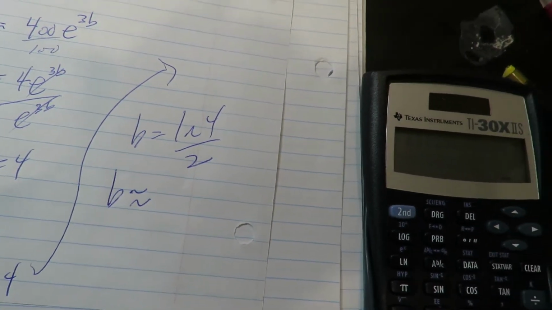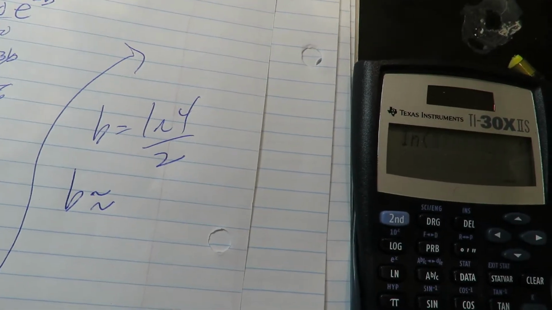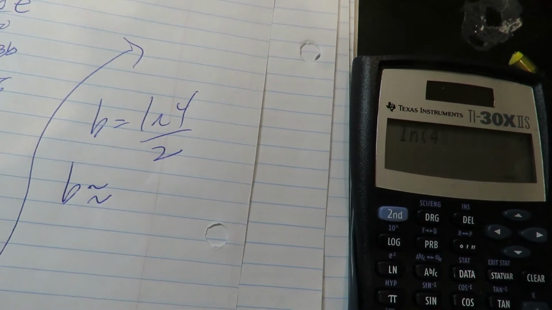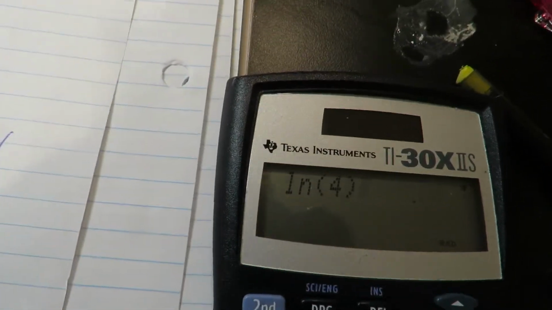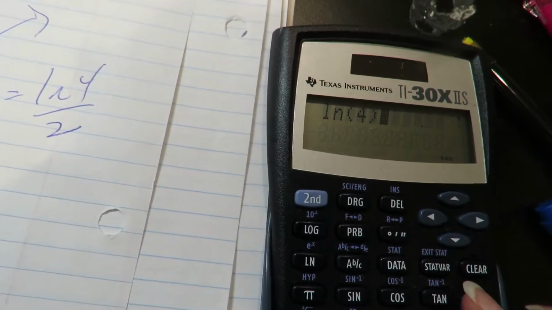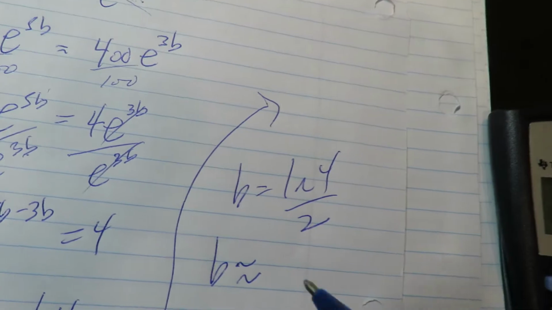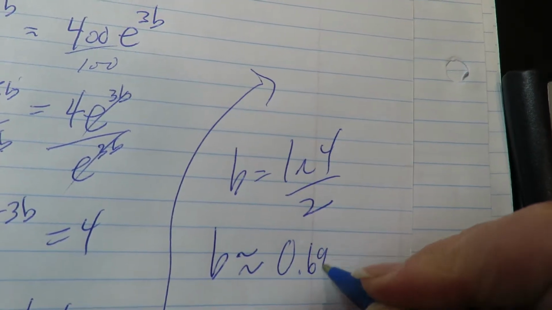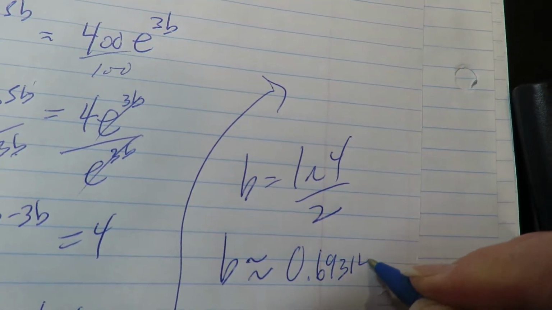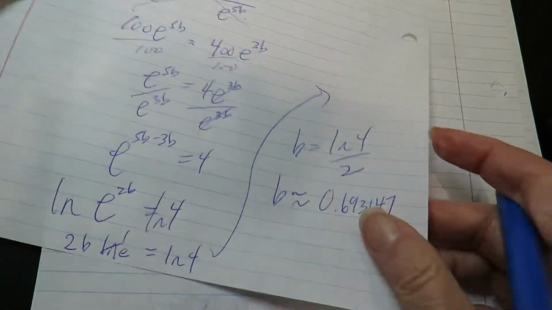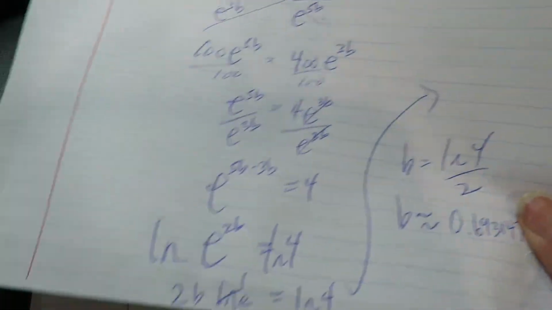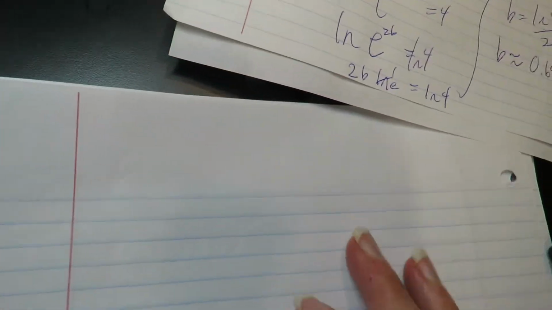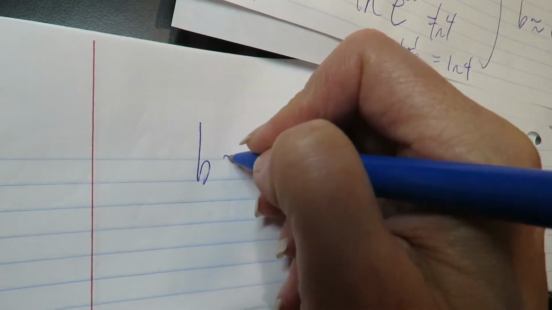Okay, so ln of 4, close the parenthesis. Make sure you close the parenthesis there. Divided by 2. So that's 0.693147. And this problem is long. All right, let me move that over.